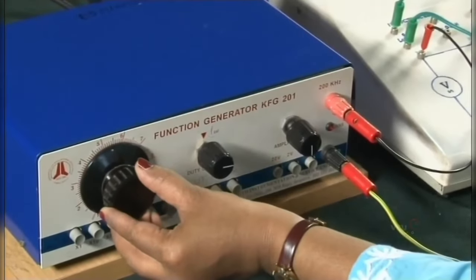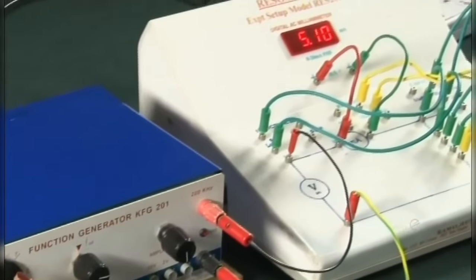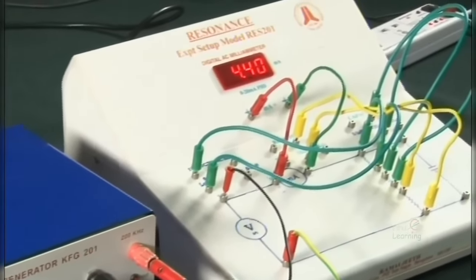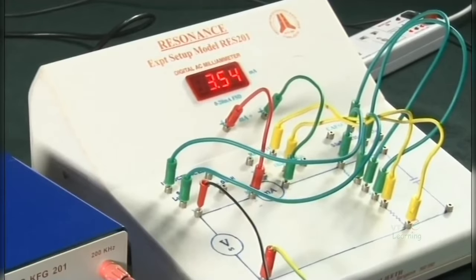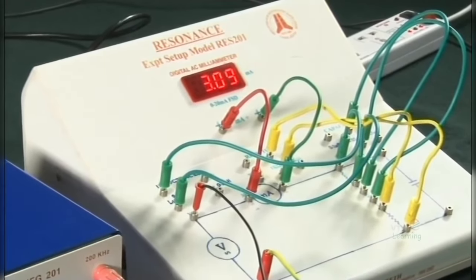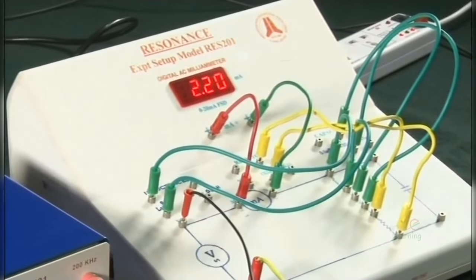Further increase in the frequency will reduce the current through the circuit, because now the circuit is becoming more capacitive than inductive, and you observe that the current is decreasing continuously.